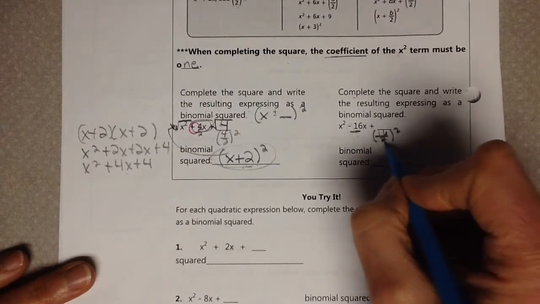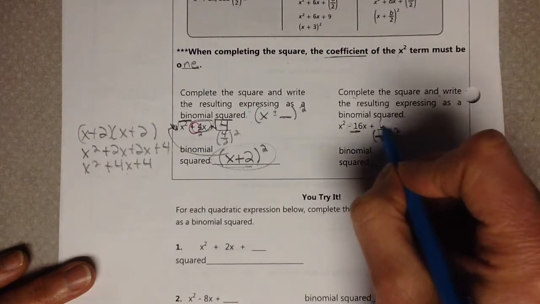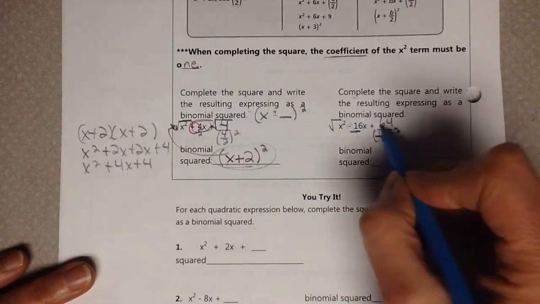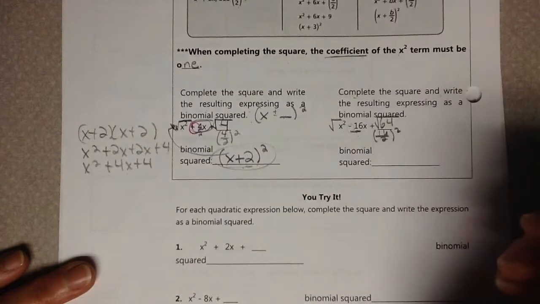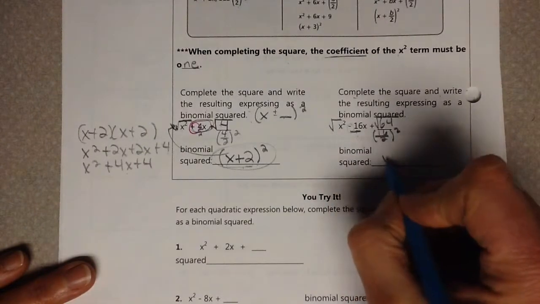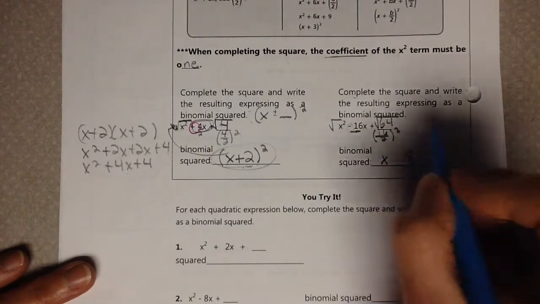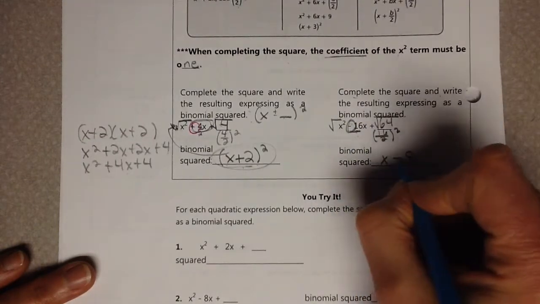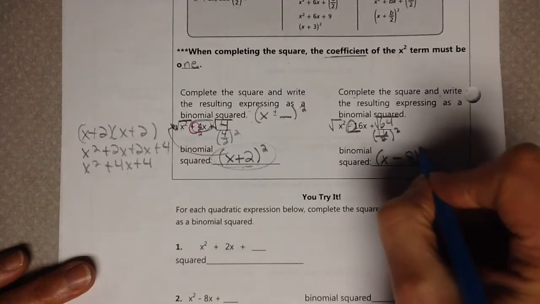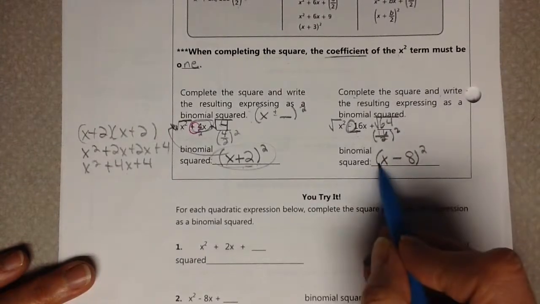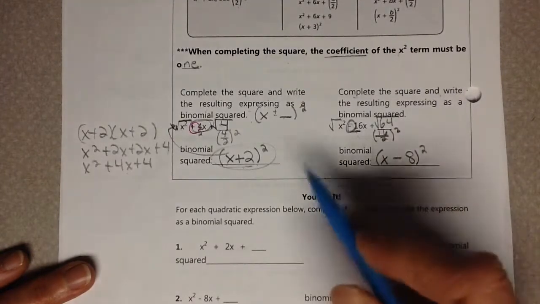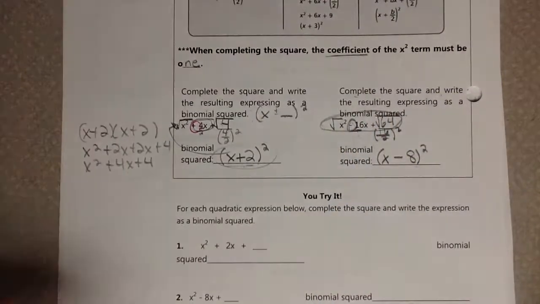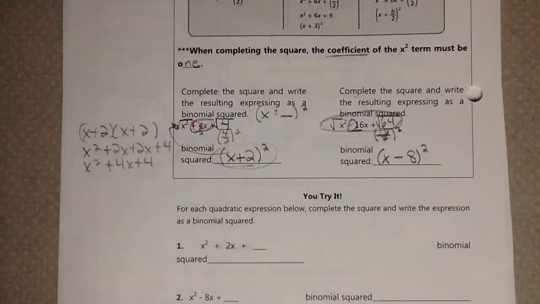So 16 divided by 2 is 8, squared is 64, and now we're going to take the square root of this, square root of this, and we're going to write the x down and the 8, and you always take this sign right here. So that's going to be minus, and then we always have to square it. So that would be x minus 8 times x minus 8. And if you FOIL that out, you're going to get this polynomial.